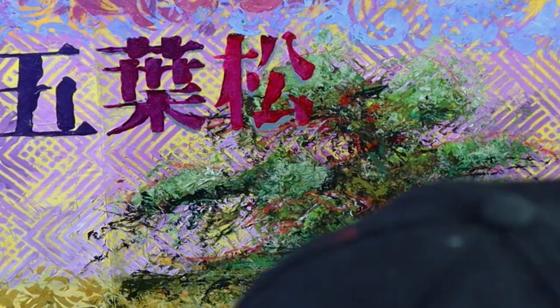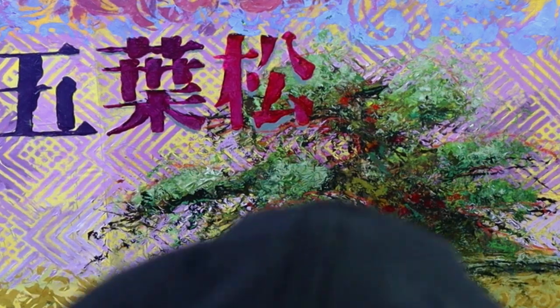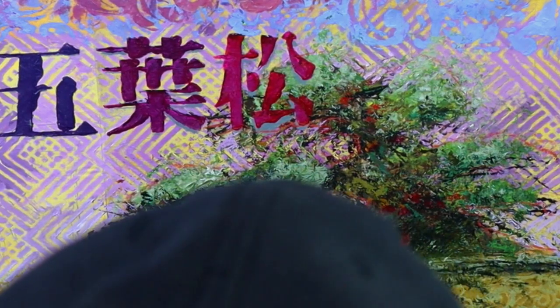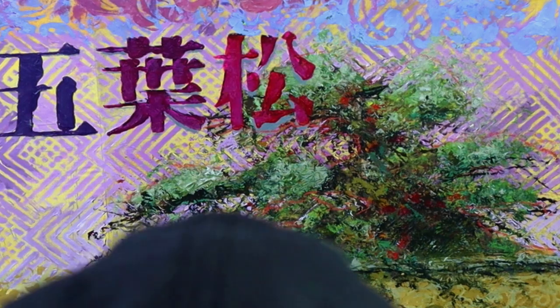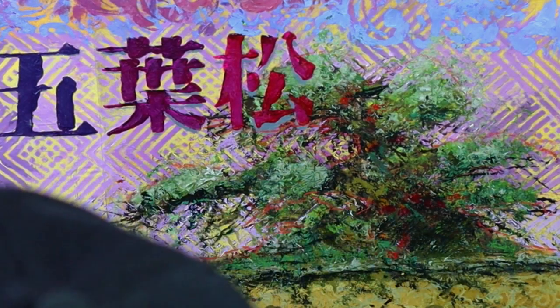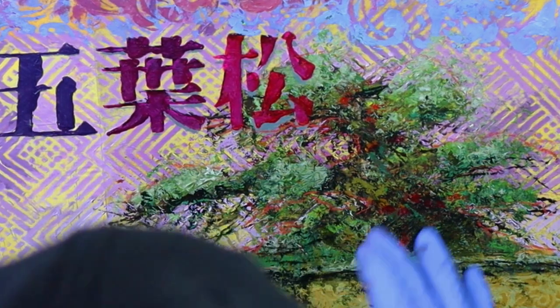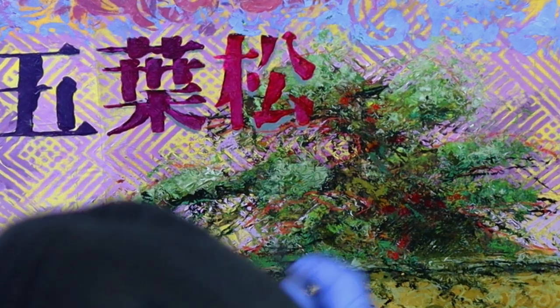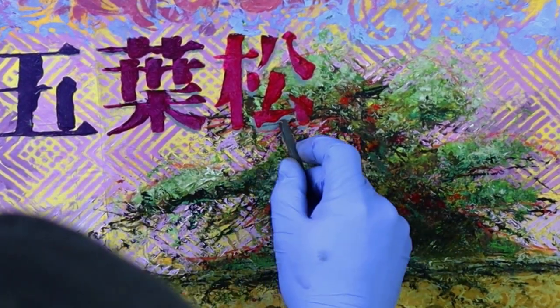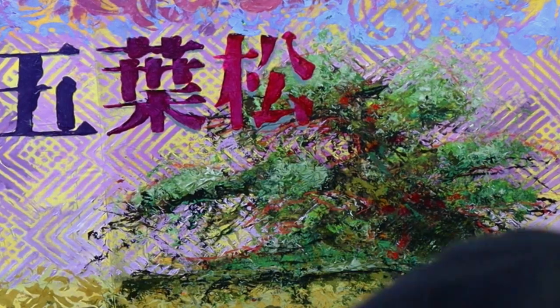So, all right, let's see. I like always going from dark to light. So let's put in some darks.